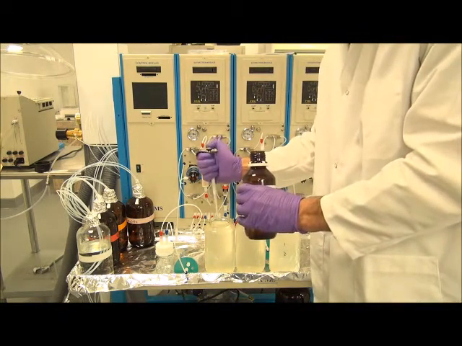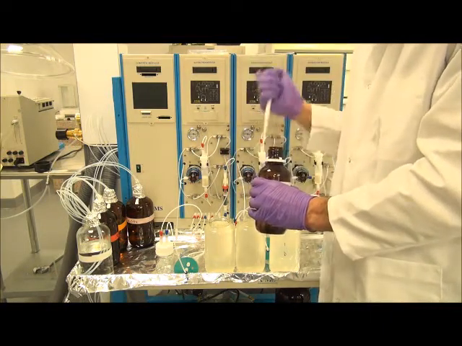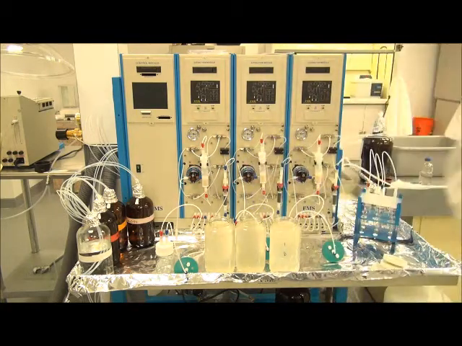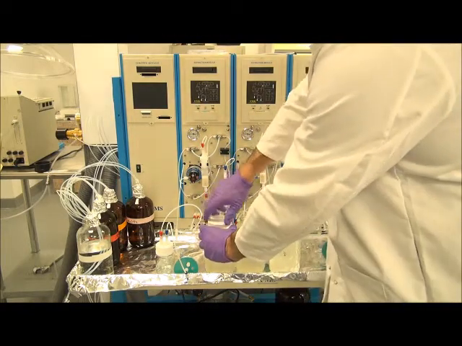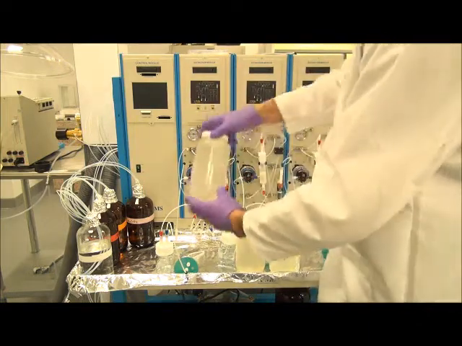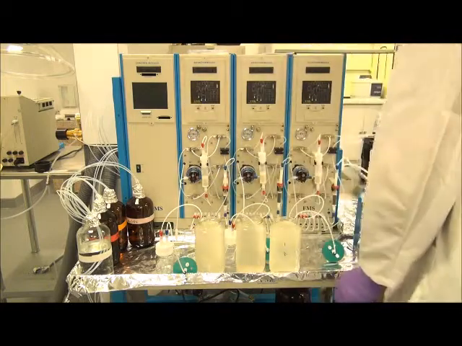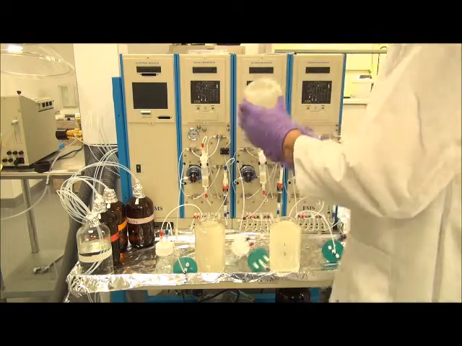Add the acid solution. We will now cap each bottle to make sure the acid is evenly distributed. We're just going to give it a light turn without shaking the sample. Shaking the sample could cause frothing, which would be undesirable for loading the sample.